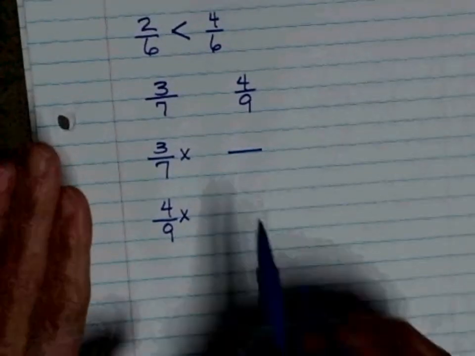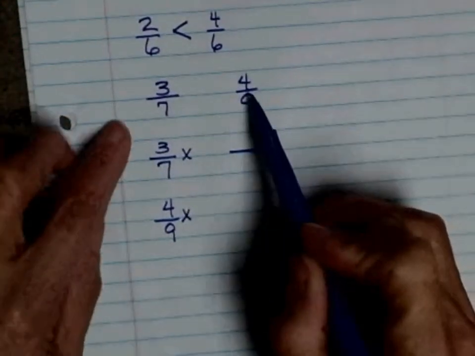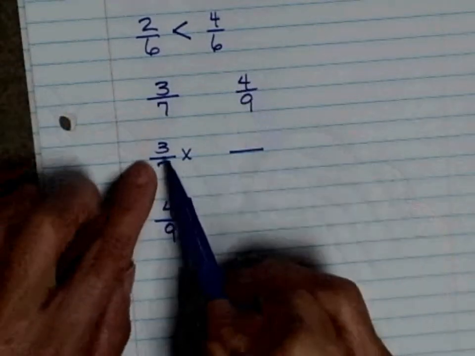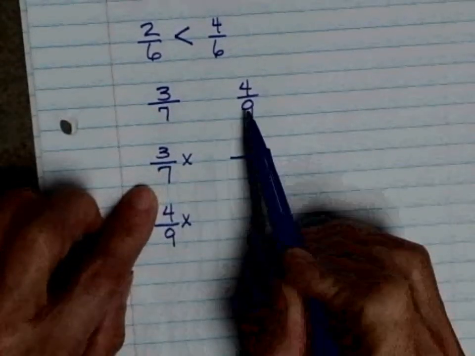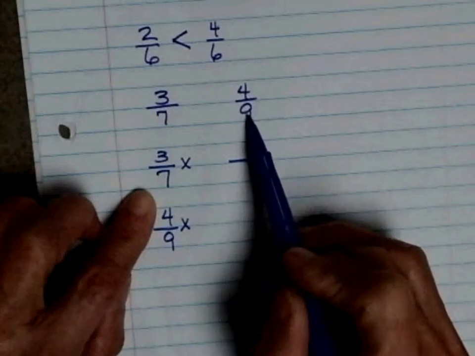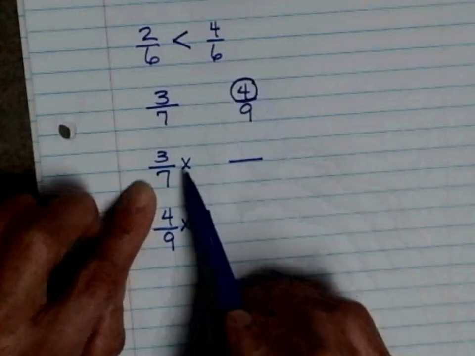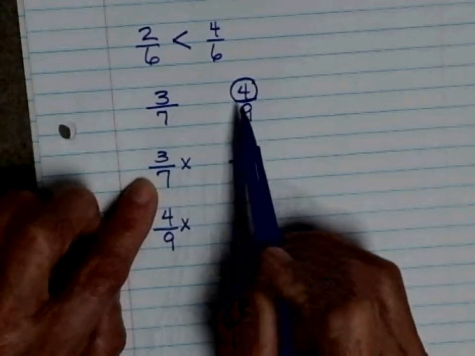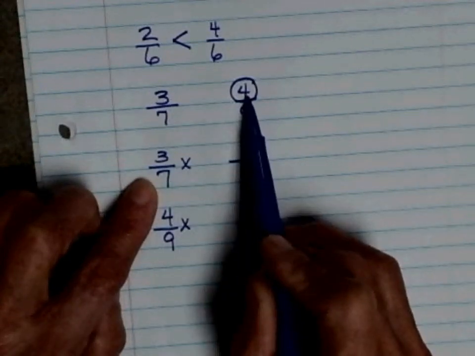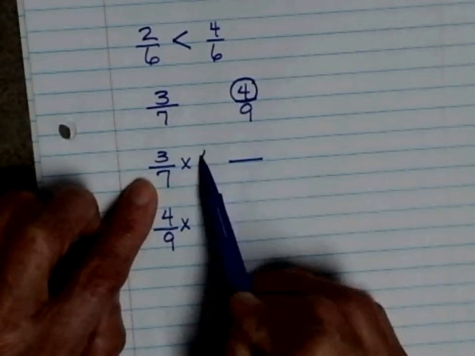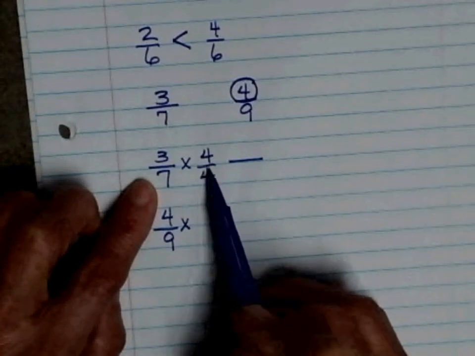And where do I get the whole fraction? I have to look at the fraction I'm changing. If I'm going to change 3/7, I have to look at 4/9, and I'm going to look at the numerator of 4. So I'm going to multiply 3/7 times the other fraction's numerator. I'm going to create a whole fraction.